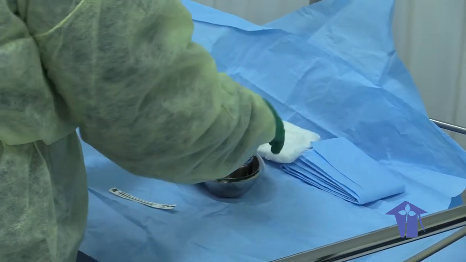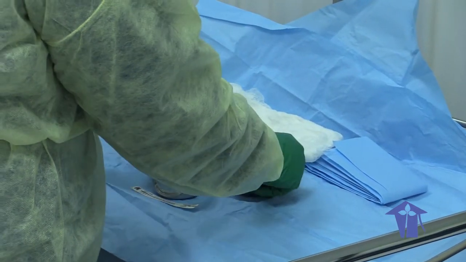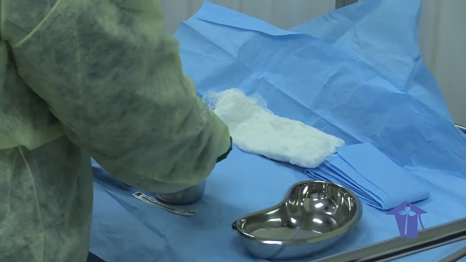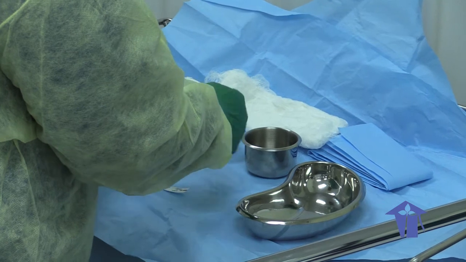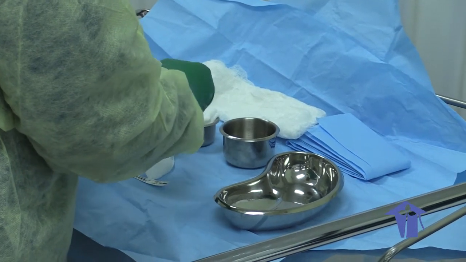Arrange the items in the manner in which you are going to use them. Your kidney dish to your right, and separate your gauze squares.